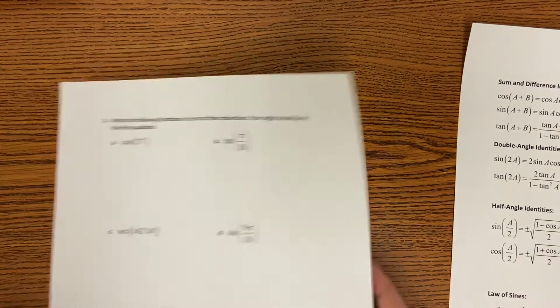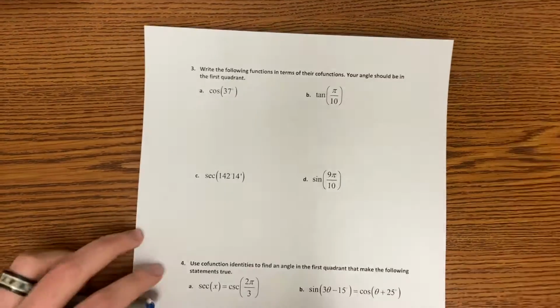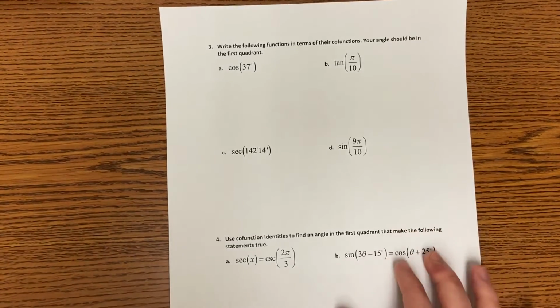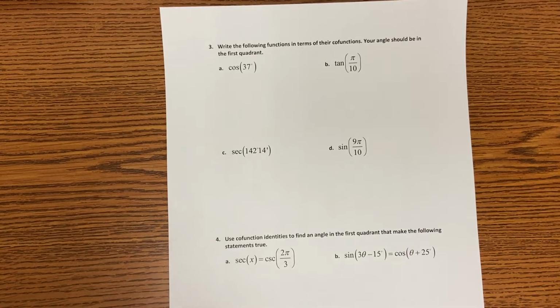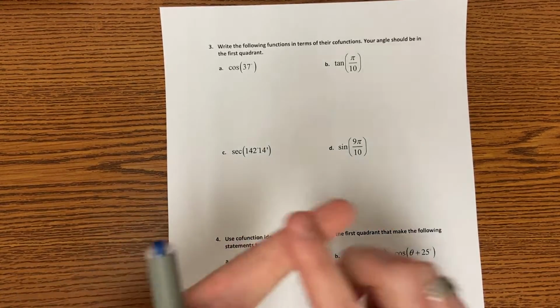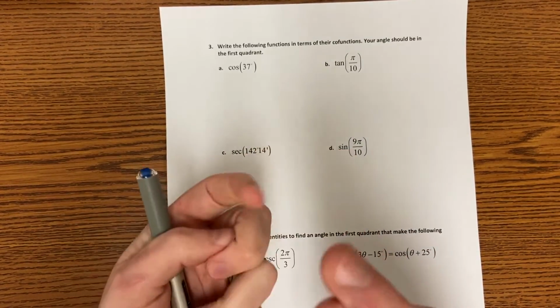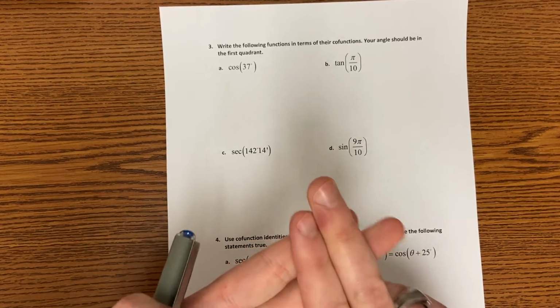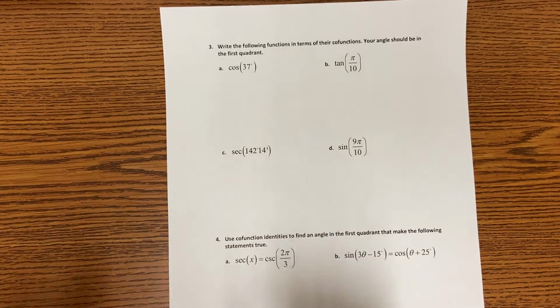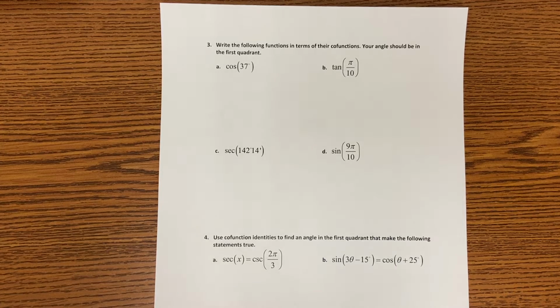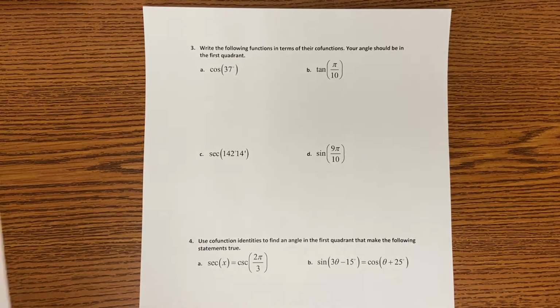So you're going to get questions about the cofunctions on this homework, asking you to do things like write the following functions in terms of their cofunctions. As a reminder, a function and a cofunction match as if they're the exact same word. One of them has co in front of it, one of them doesn't. So sine and cosine are cofunctions. Secant and cosecant are cofunctions. Tangent and cotangent are cofunctions, which becomes a little tricky because we think about reciprocal functions. Reciprocals and cofunctions are not the same.